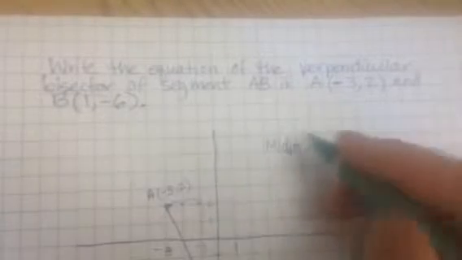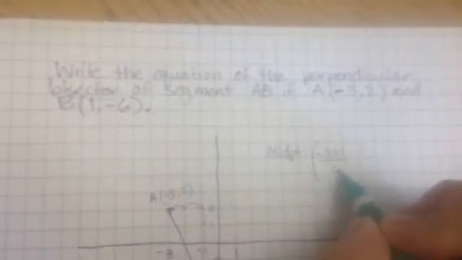Now I also could have used the midpoint formula, which essentially averages the x and y coordinates. So my x coordinates are -3 from point A and 1 from point B. I want to average those, so I want to add those together and divide by 2, and then do the same using the y coordinates from A and B, for 2 plus -6 divided by 2.